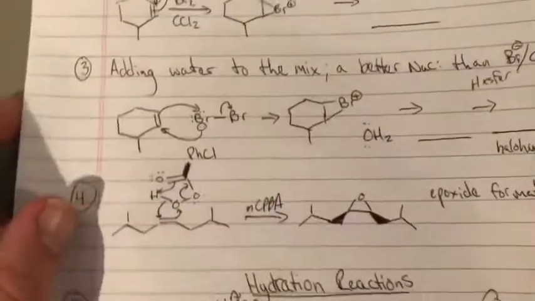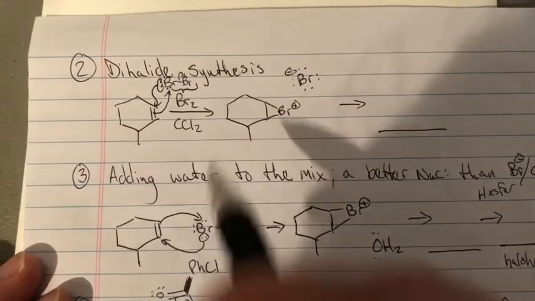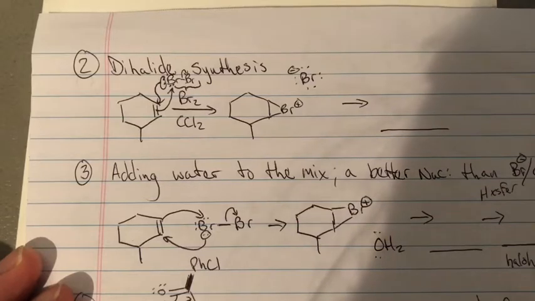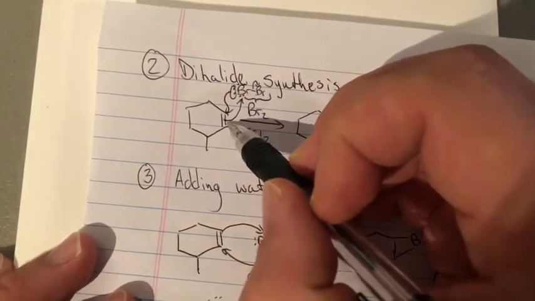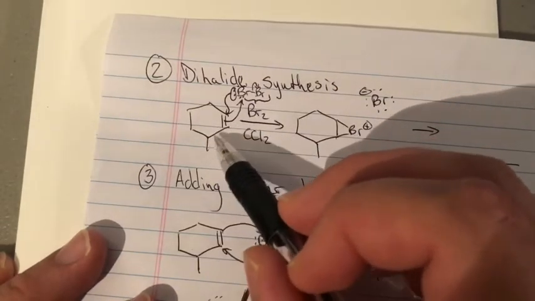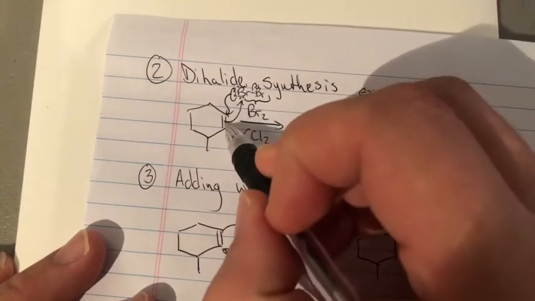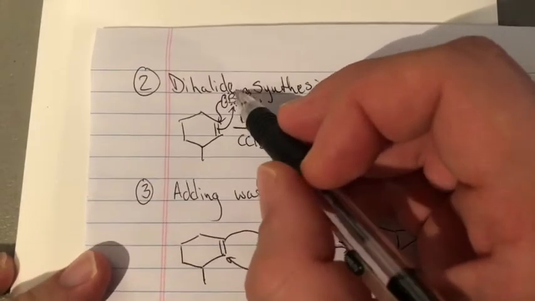So that's the first example with carbenes. Pretty straightforward chemistry. So what's really cool about these concerted reactions is there's just really not a whole lot of arrow pushing to pay attention to. It all kind of works in concert here. So now we have, looks like 3-methyl cyclohexene. So this pi bond is going to coordinate to this bromo group.